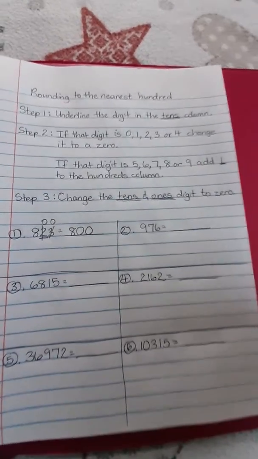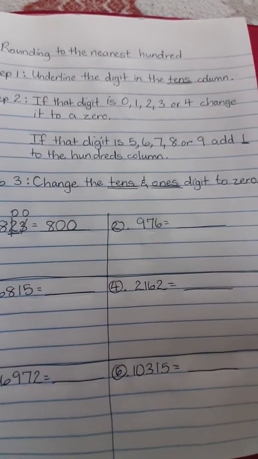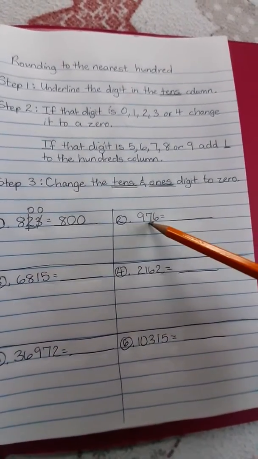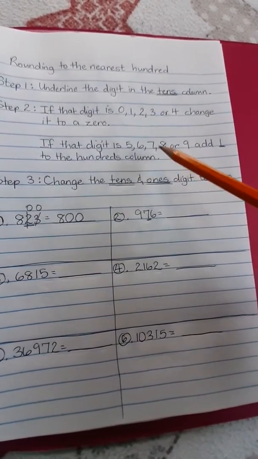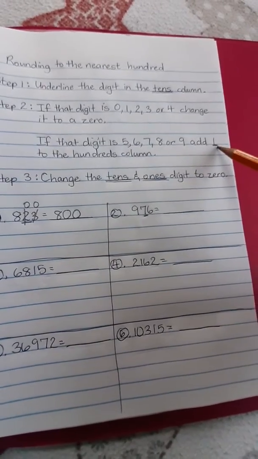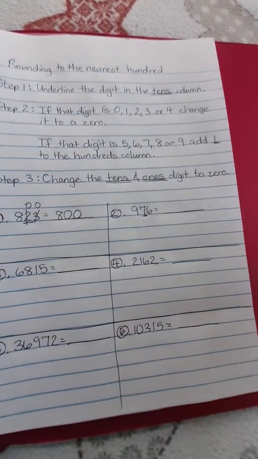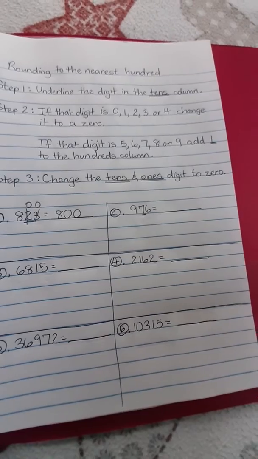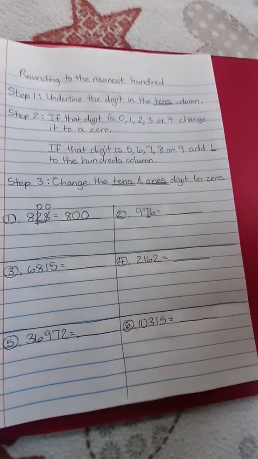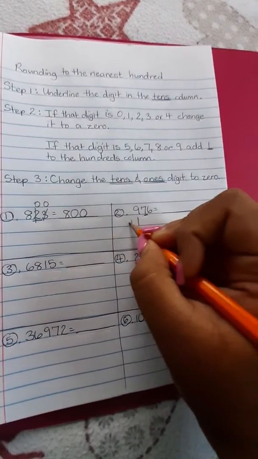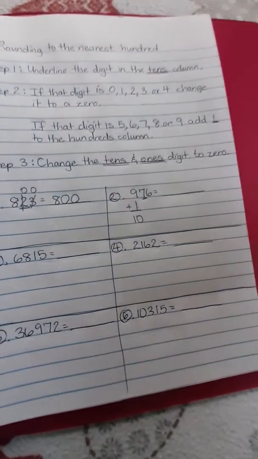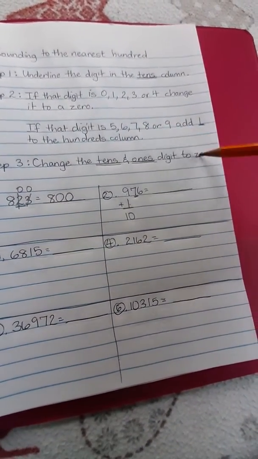What is the digit in the tens column? 7. Because we got a 7, we're going to skip right over to this step, which says if that digit is 5, 6, 7, 8, or 9, add 1 to the hundreds column. What is the digit in the hundreds column? 9. So we're going to add 1 to the hundreds column. 9 plus 1, 10.